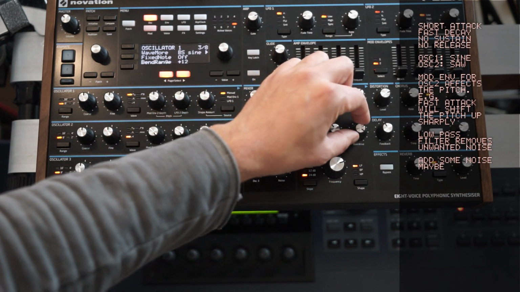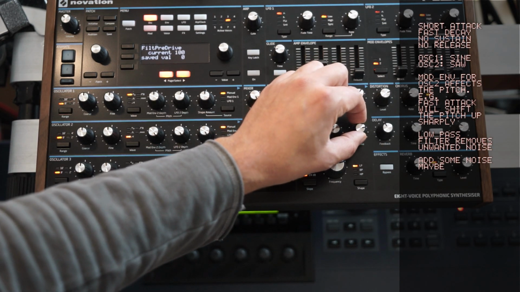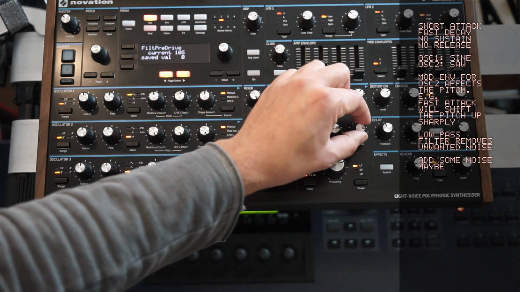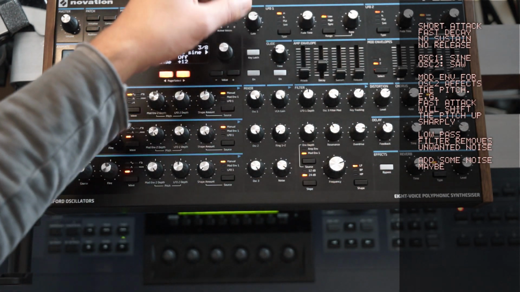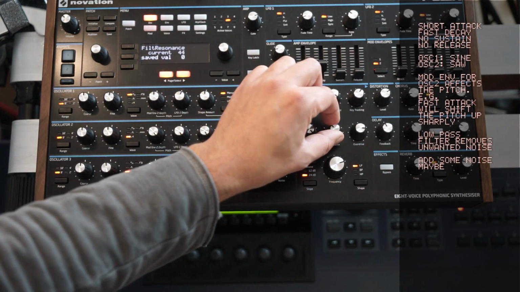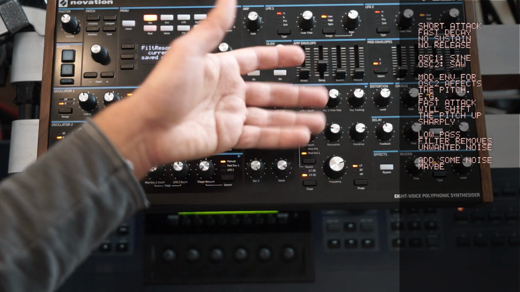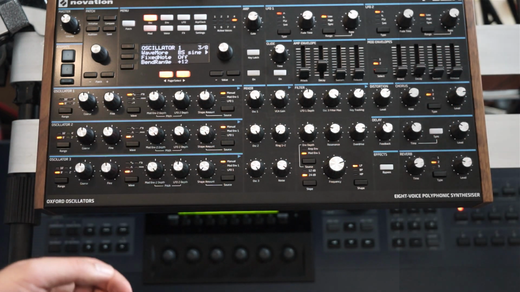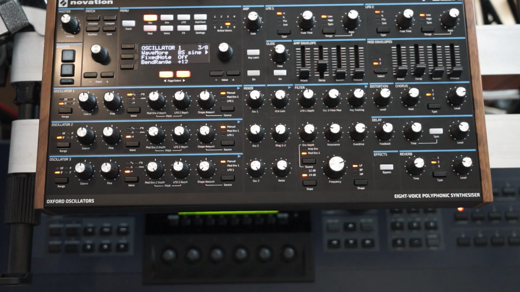And maybe some distortion. I think that's it. That's a bass drum. You can play around with the filter resonance if you want to, but I think job done.